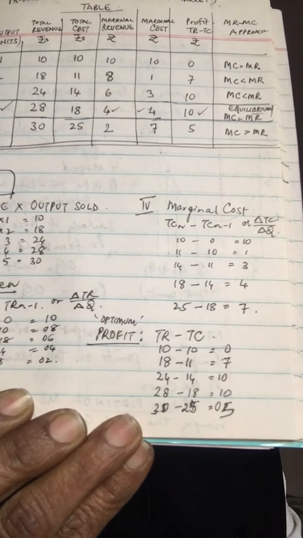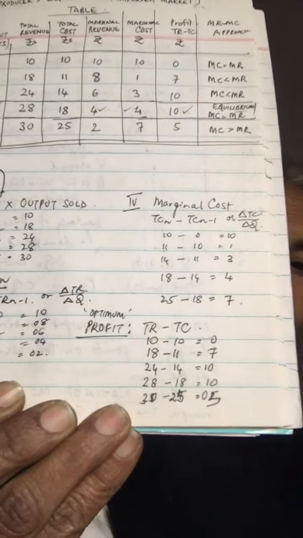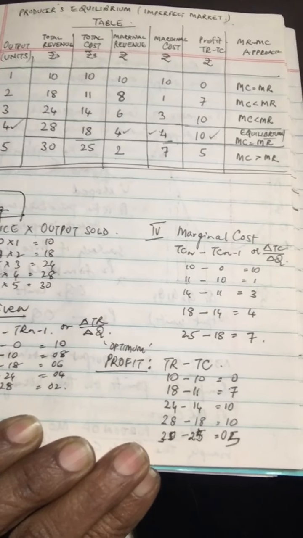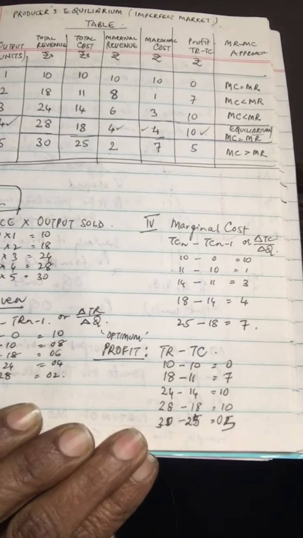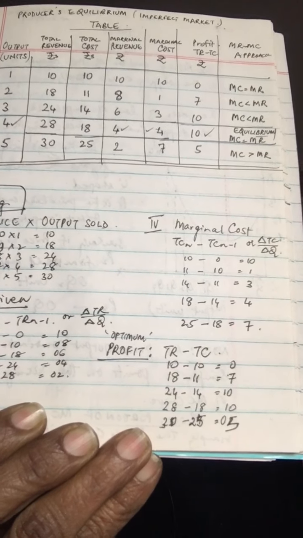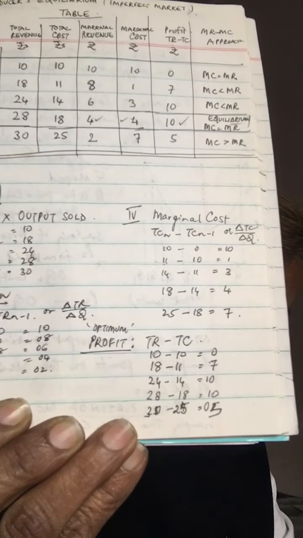Taking that in mind, producer's equilibrium is established at producing 4 units of output, where MR is equal to MC and the profit is maximized.